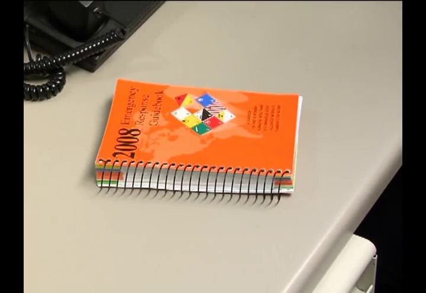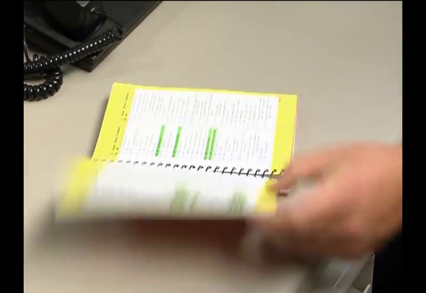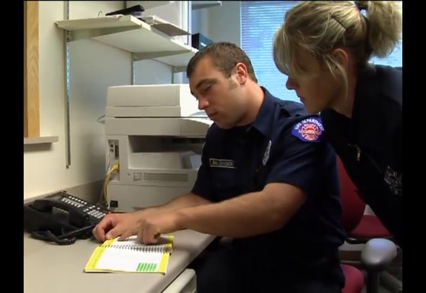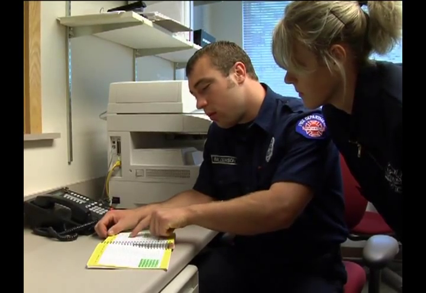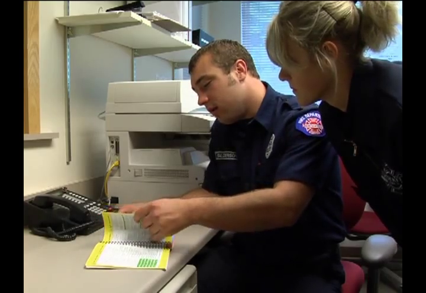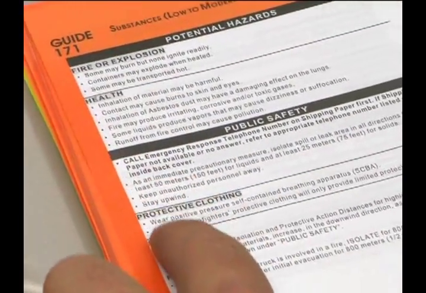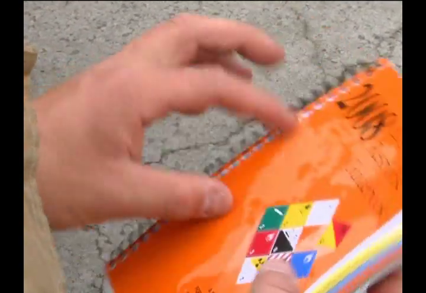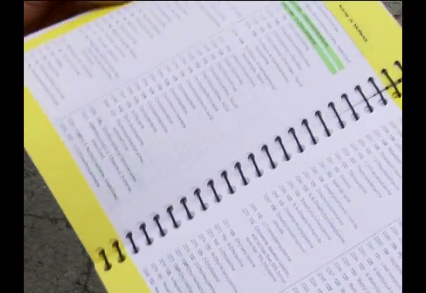The guidebook is revised every 3 years. It is often referred to as the DOT book, the Orange Book, or the ERG. This book lists most of the commonly transported chemicals that are regulated by the DOT. The Response Guidebook is divided into different colored sections to help you locate information quickly.